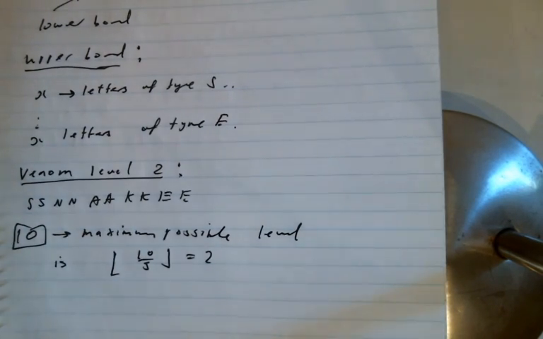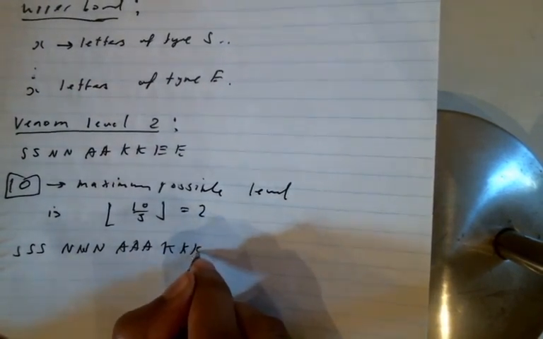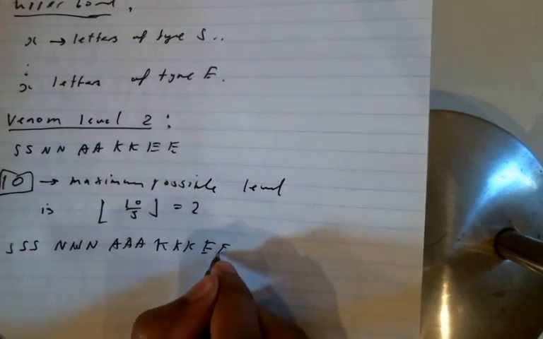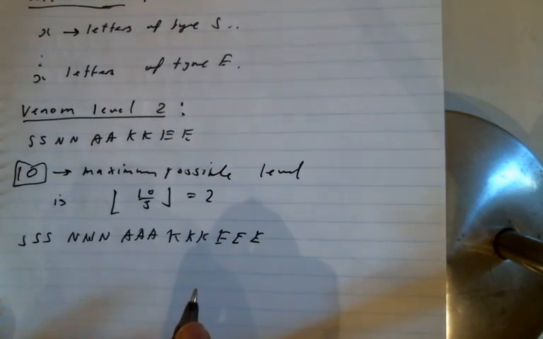Do you understand why a piece of DNA with 10 letters could not have venom level 3? To get venom level 3, we will need at least the following letters: S, S, S, N, N, N, A, A, A, K, K, K, E, E, E. That's 15 letters.